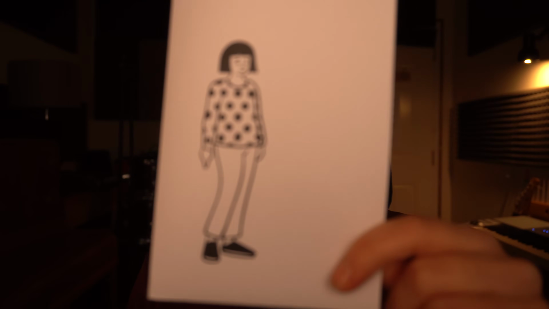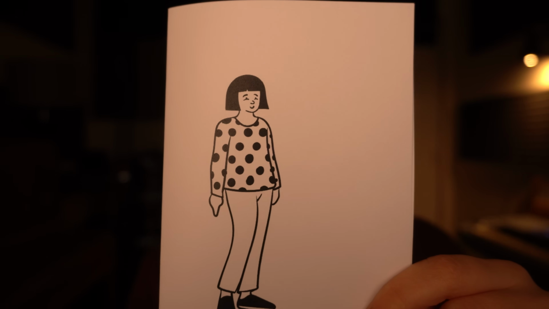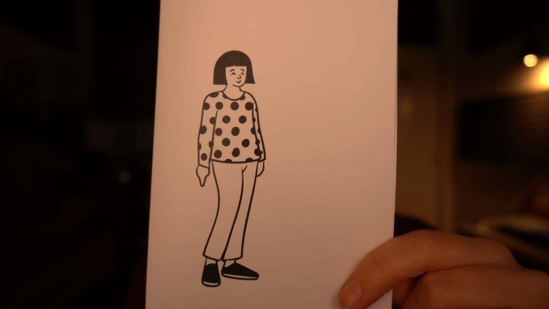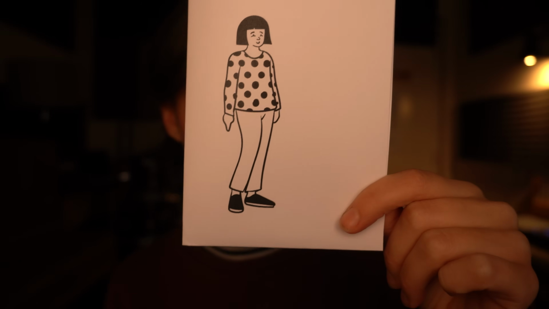Okay, and the final picture that we have is this one here. I'll give you 5 seconds to look at it. 1, 2, 3, 4, 5. Good. Now, can you tell me everything you remember about that picture? Okay.